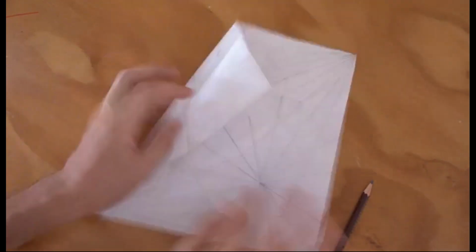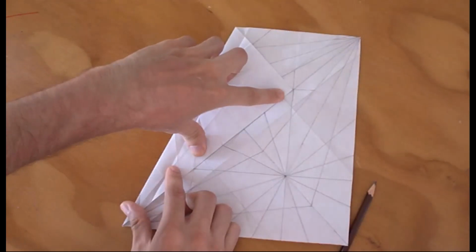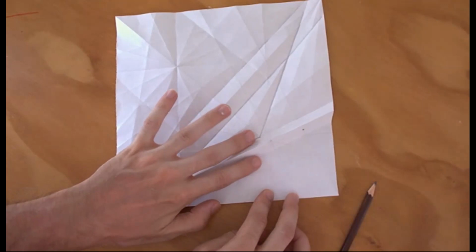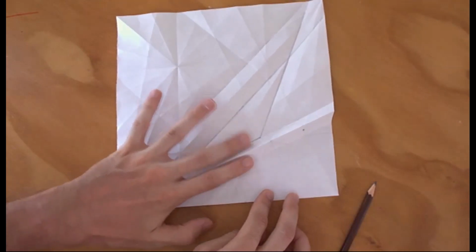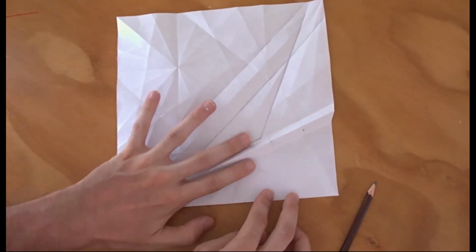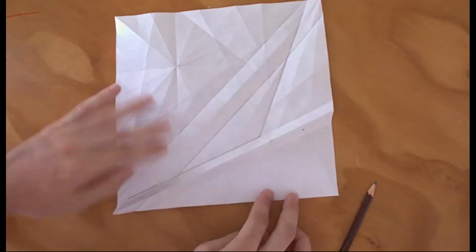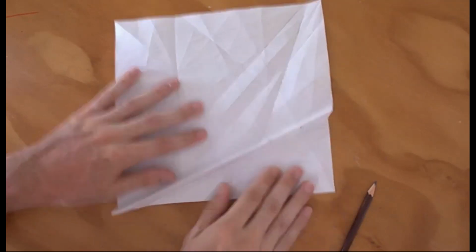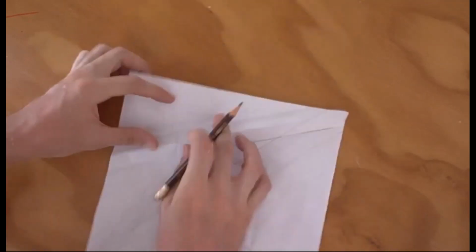We folded that, it falls there. So it stands to reason that as long as we have an equal offset on both sides from this line, then it's going to fall on itself like that. So what this does is that it completes this channel.